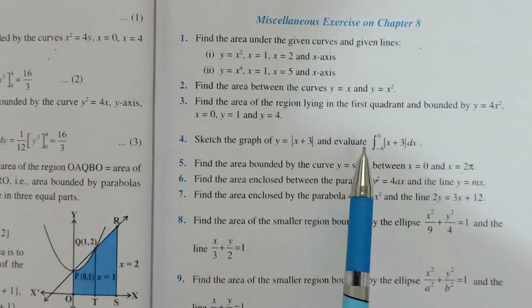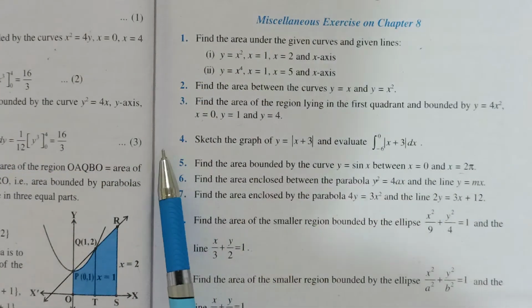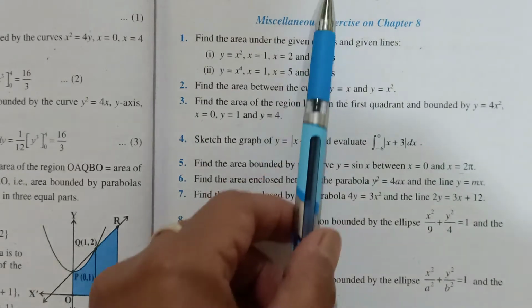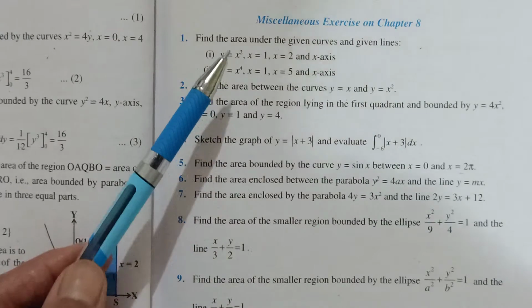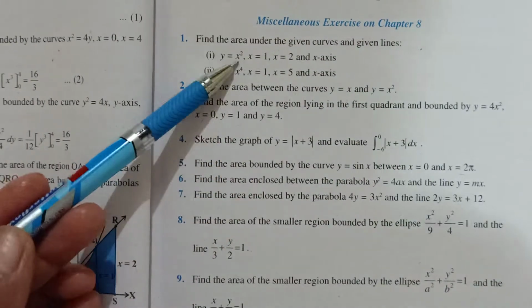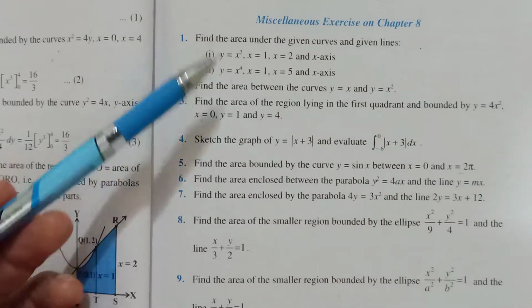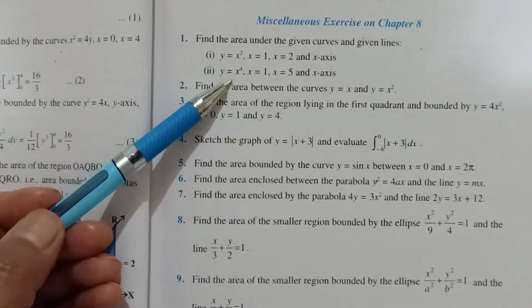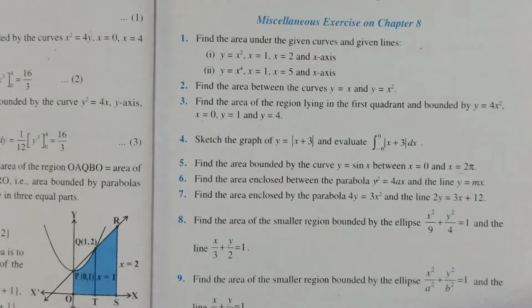which would be a line parallel to the y-axis, and x equal to 2 would be another such line. Okay, so you can do that on your own. I am taking the second part out here. Both of them, the working will be exactly the same, and the shape of the curve also comes out to be the same. So I have done the second one, where that is x to the power of 4.